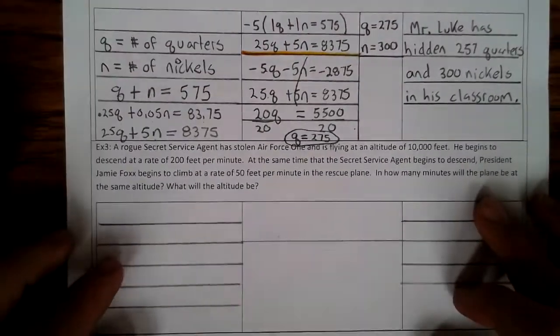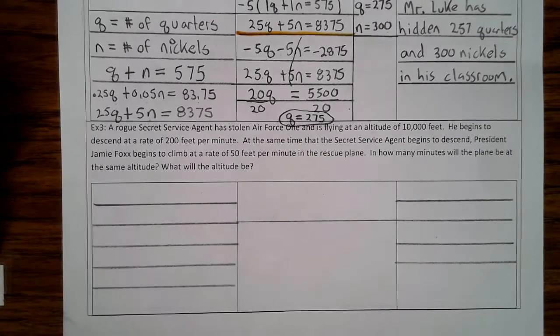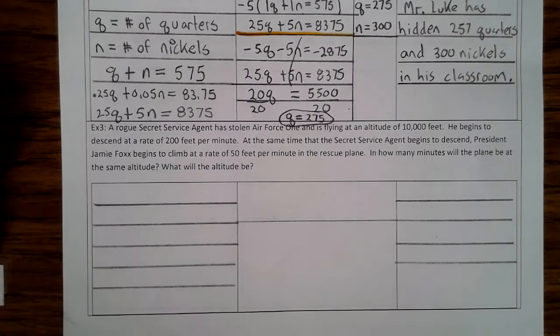All right, now let's take a look at example 3. All right, a rogue Secret Service agent has stolen Air Force One and is flying at an altitude of 10,000 feet. He begins to descend at a rate of 200 feet per minute. At the same time the Secret Service begins to descend, the president, Jamie Foxx, begins to climb at a rate of 50 feet per minute in the rescue plane. In how many minutes will the plane be at the same altitude? What will the altitude be?